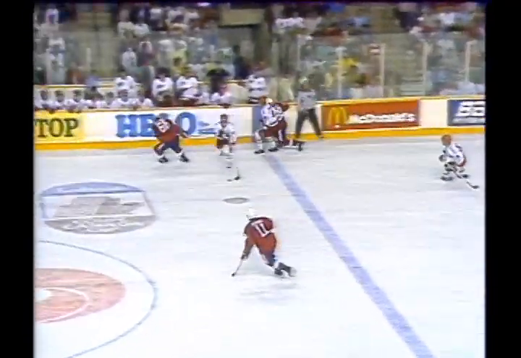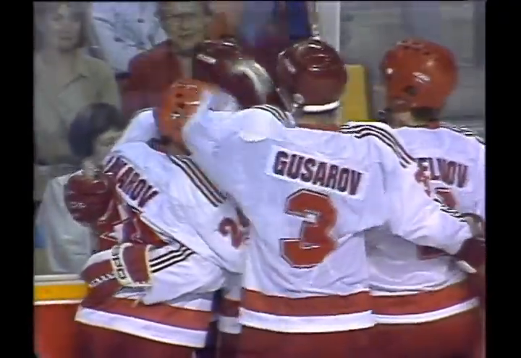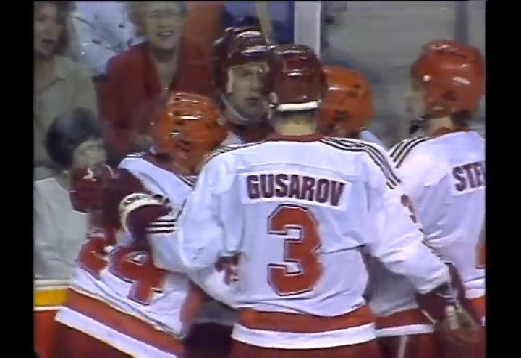But Makarov breaks away. Coffey chasing him. Here's Makarov, and Coffey headed him off. Speed against speed. Here's Makarov to Krutov. He moves in, scores! Short-handed goal. And that's the Soviets' third in 3 games against Canada. And it ties it at 3-3.